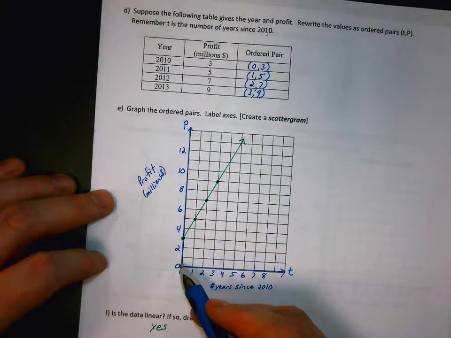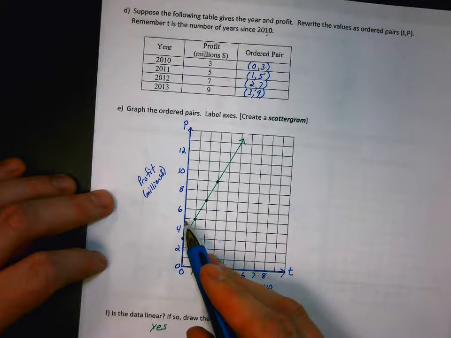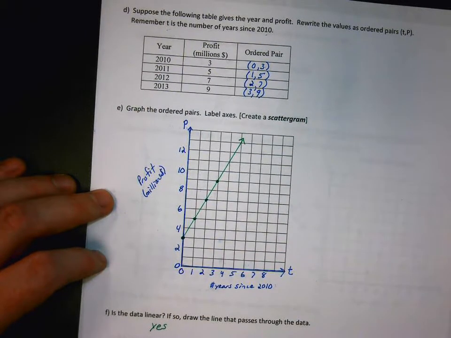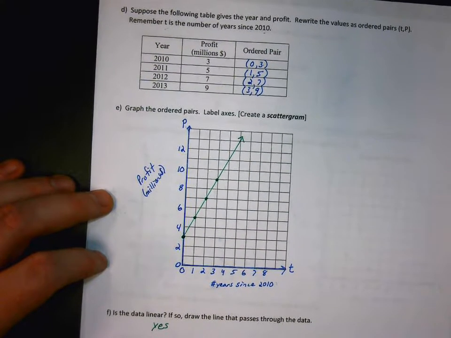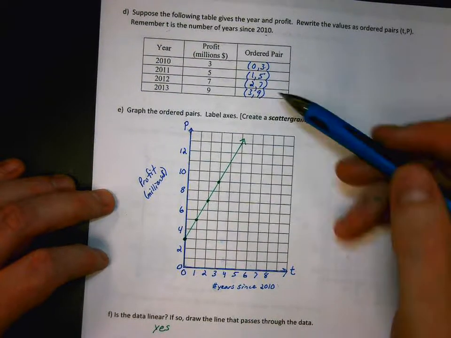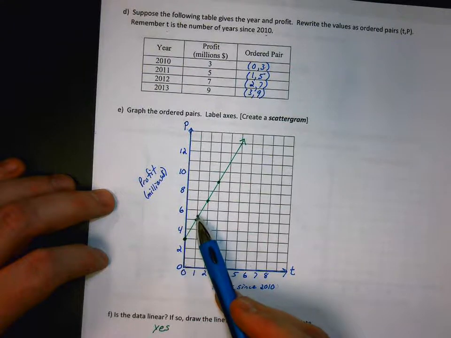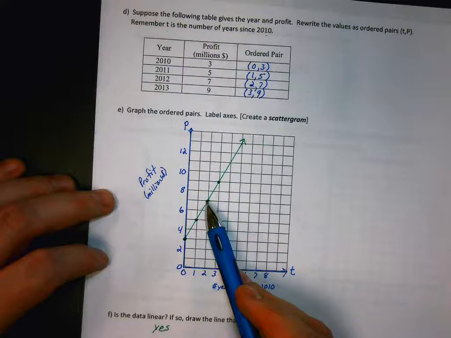But notice I stayed consistent. Once I said that first tick mark was worth 1 million, then the next one has to be worth an additional million to get to 2, and then 3, then 4, and so on. So once you start labeling, you be consistent. Then we plot the points 0, 3, 1, 5, and so on. So you can plot the points down here. 0, 3 is this point, 1, 5 is this point, 2, 7 is this point, and so on.